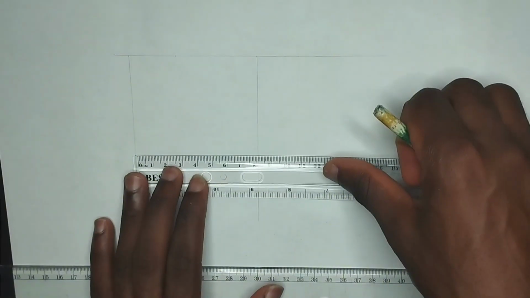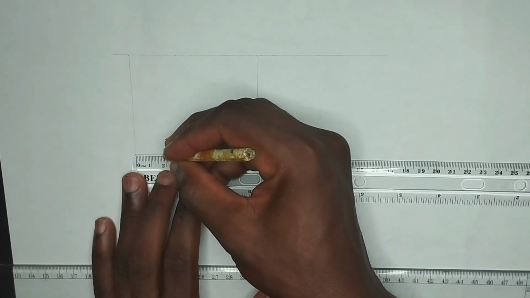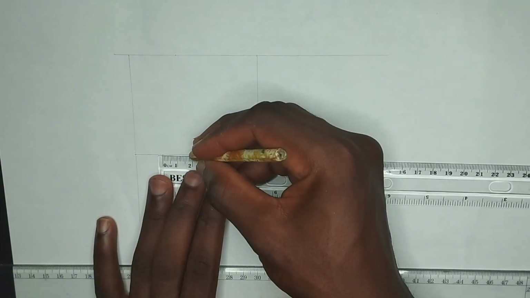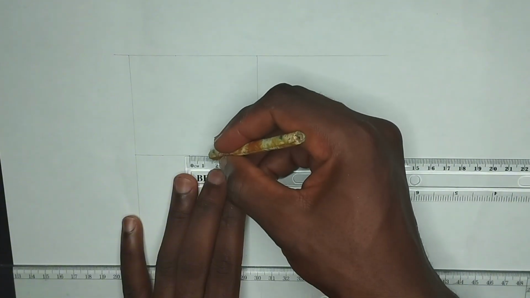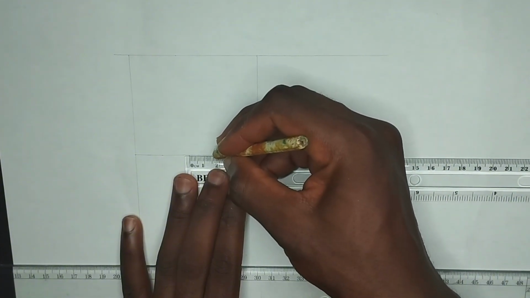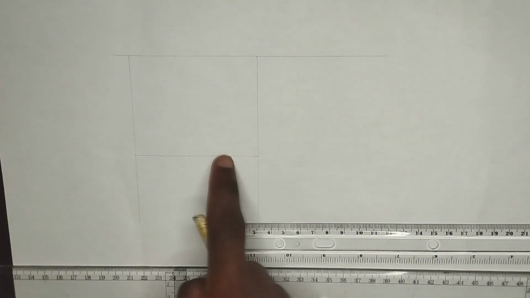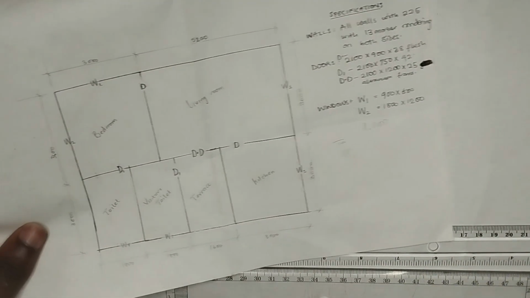So at this point I'm going to mark this 1.8. All right, so this is another 1.8. Had we even had a scale ruler, it might have been easier for us to do. So this is 1.6, this is 1.8, 1.8 and 1.6. So definitely this ending part should be 3,000 as given right here.